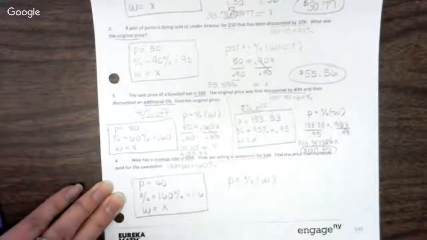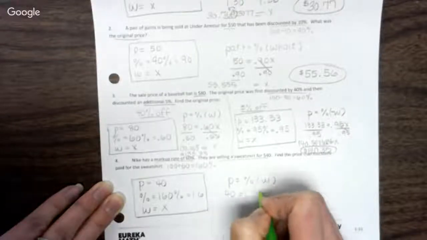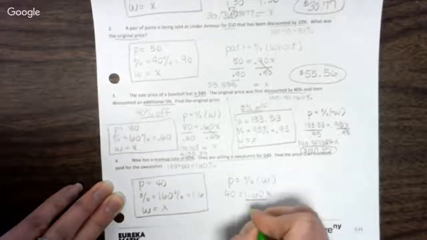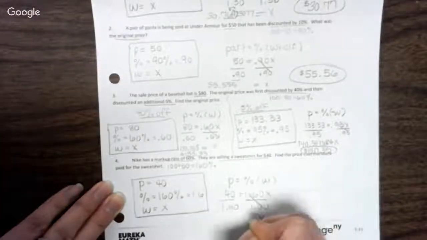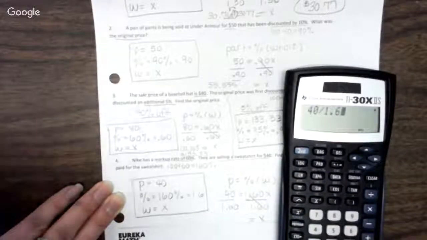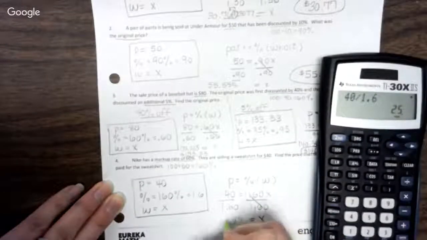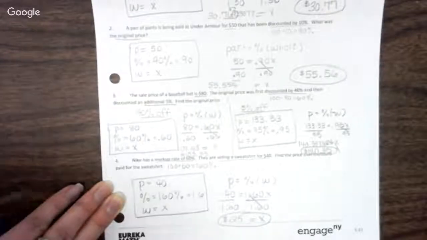So part equals percent times whole. So 40 is equal to 1.60 times x. Divide both sides by 1.60 to solve. So take your calculator. 40 divided by 1.6 gives us $25. So they bought it for $25. They're selling it for $40.